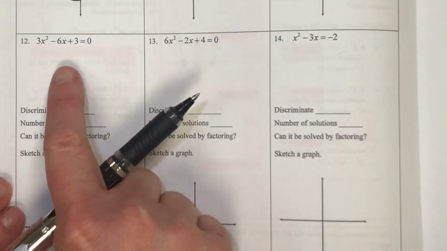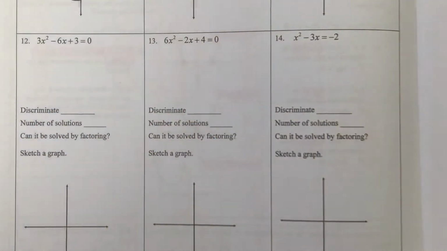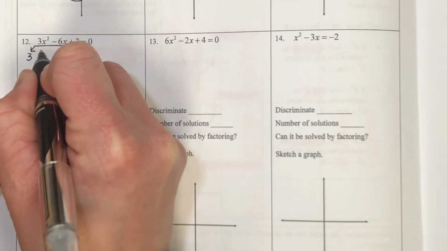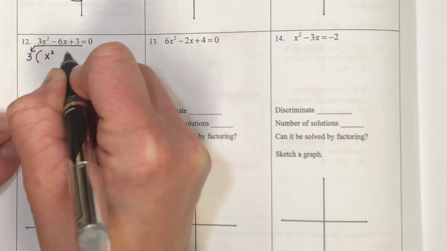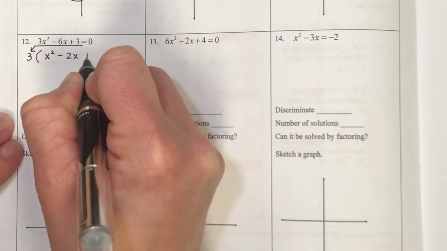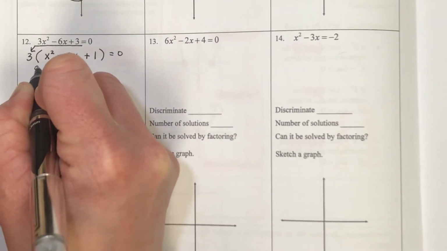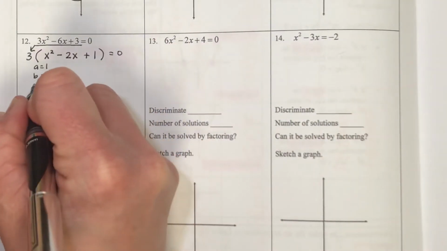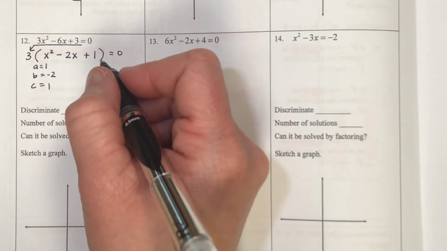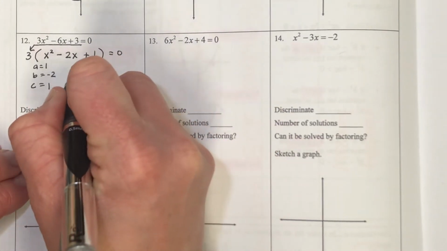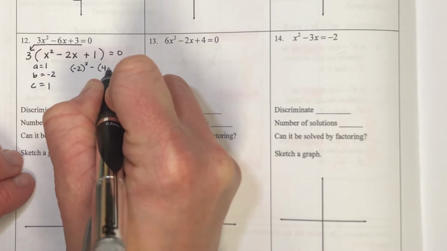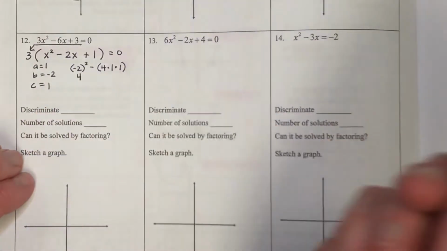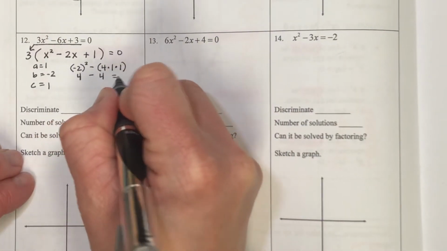In this example here, what I'm going to start with is, I notice there's a GCF here. So I'd have 1x squared minus 2x plus 1. And my a here is 1 because I divided out that 3 that they had in common. B is -2 and c is 1. And if I do my discriminant here, b squared would be -2 squared minus 4 times a, which is 1, times c, which is 1. I get 4 because -2 times -2 is 4, minus 4, and I get the number 0.